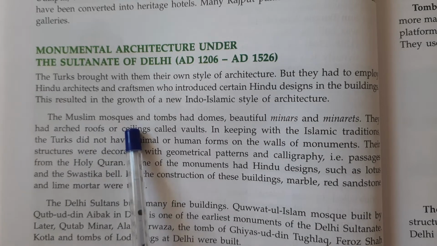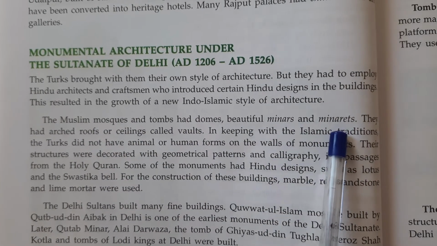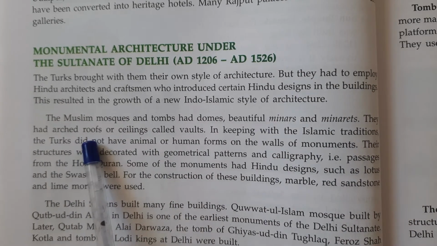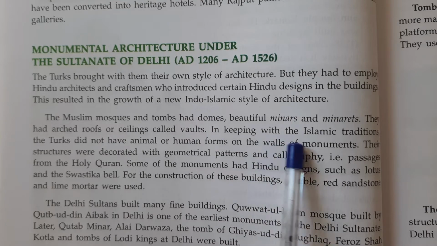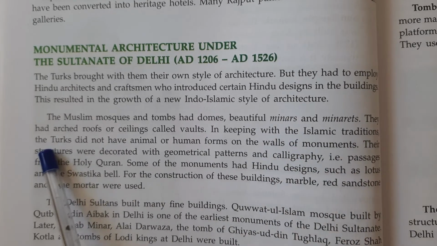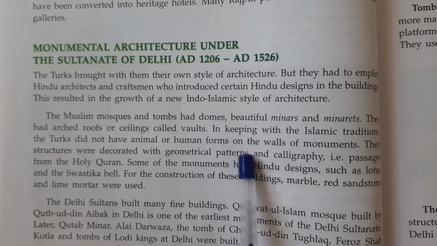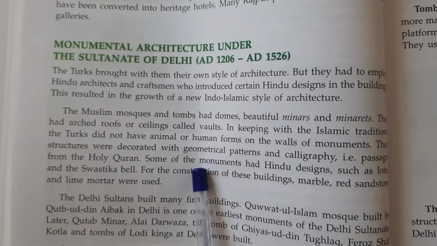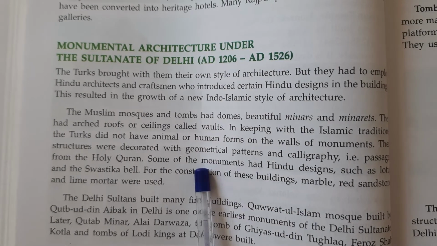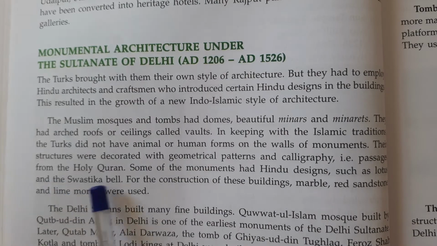The Muslim mosques and tombs had domes, beautiful minars, and minarets. They had arched roofs or ceilings called vaults. In keeping with the Islamic traditions, the Turks did not have animals or human forms on the walls of monuments. Their structures were decorated with geometrical patterns and calligraphy, that is, passages from the Holy Quran.